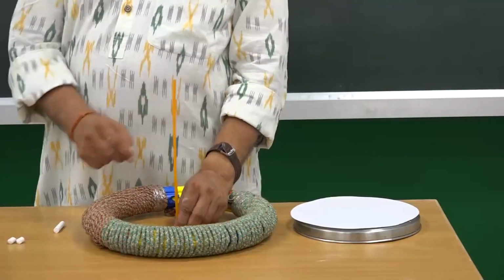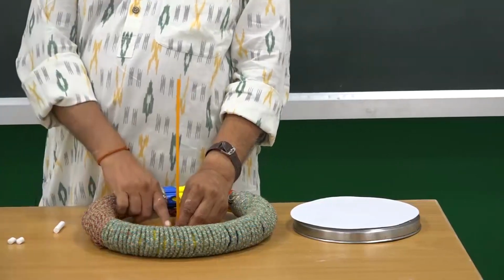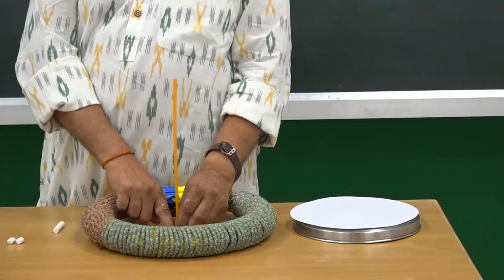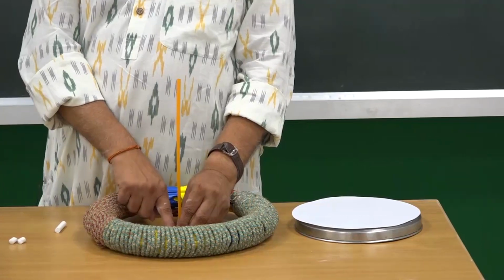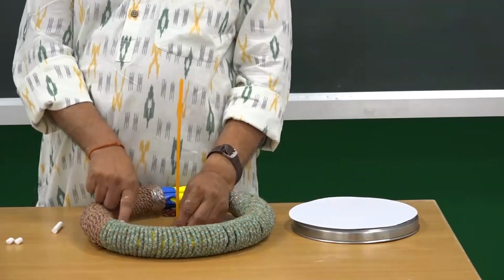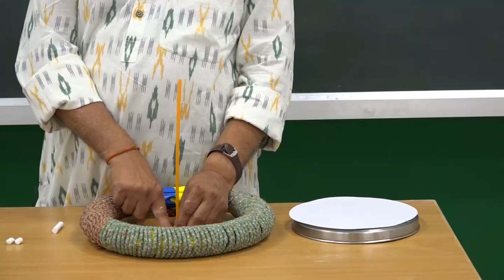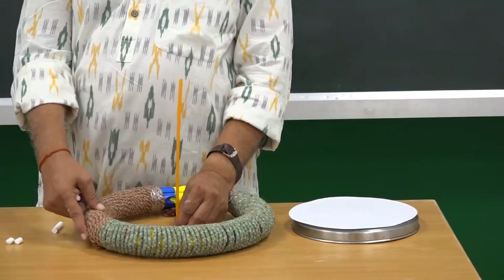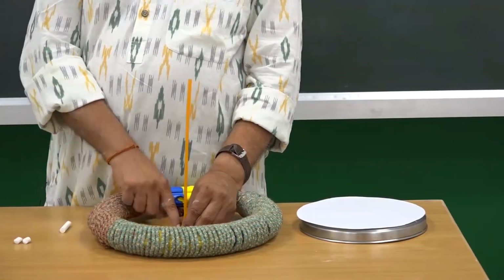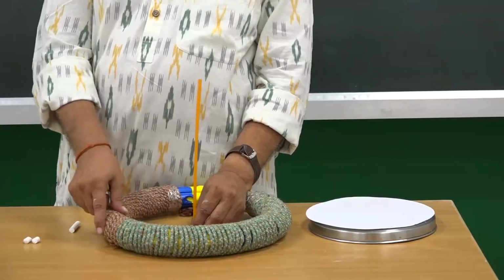Suppose this is the z axis, then from here at a distance s, the inner periphery is at some distance, say S1, and the outer periphery is at some distance S2. Inner radius is S1, outer radius is S2.